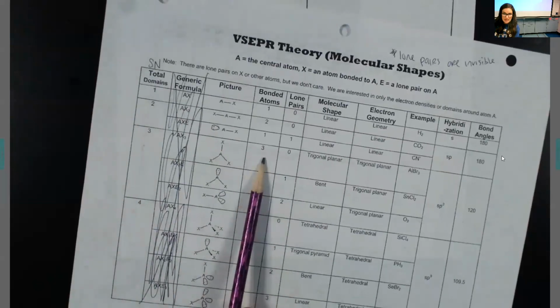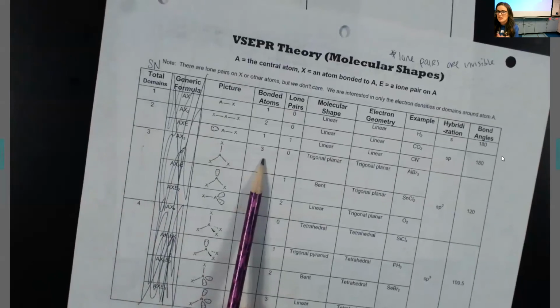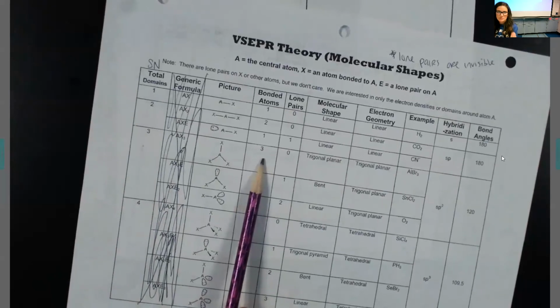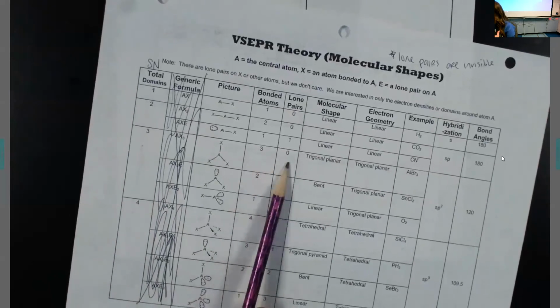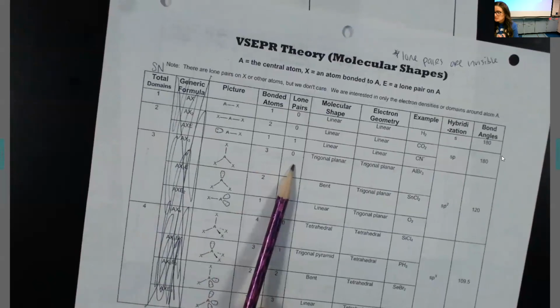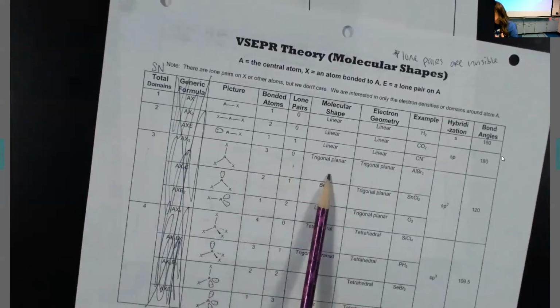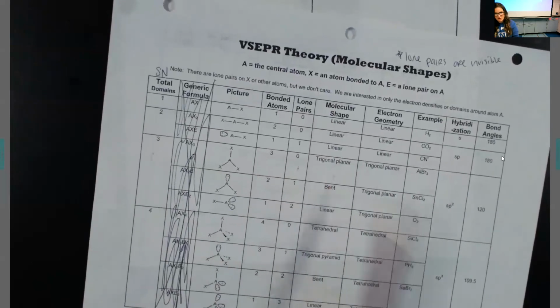Well, there are 3. Each of those bonded atoms is an oxygen, even though one of them is going to have a double bond. And there are no lone pairs on the sulfur. So the molecular shape is going to be trigonal planar. Okay, trigonal planar. So let's write that somewhere.